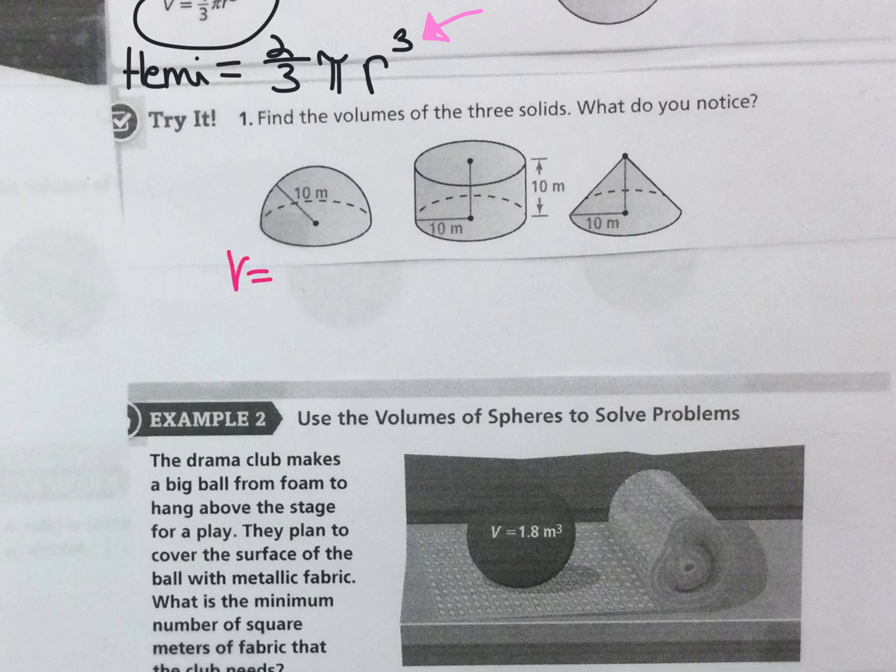So volume of this hemisphere is 2/3 pi r cubed, and r is 10. So we plug that in, and we get 2,094.4 meters cubed.